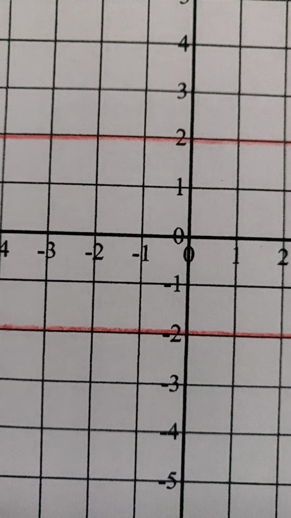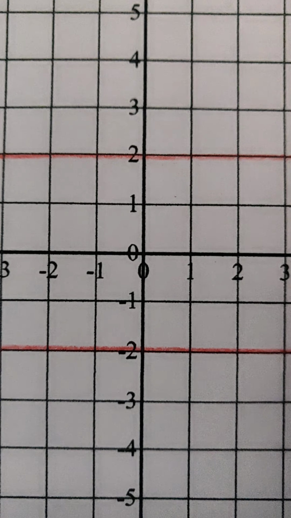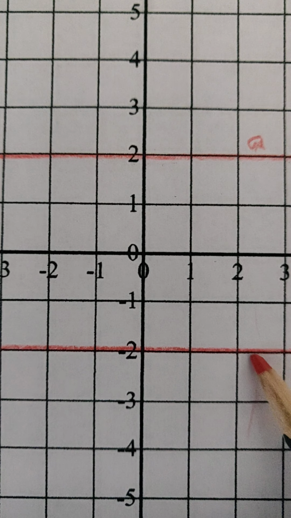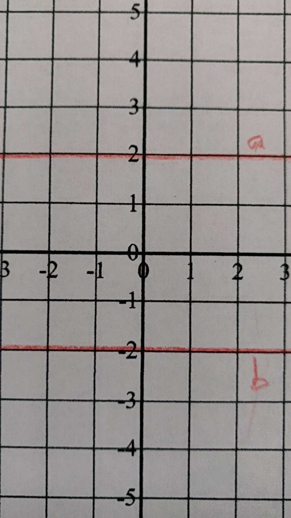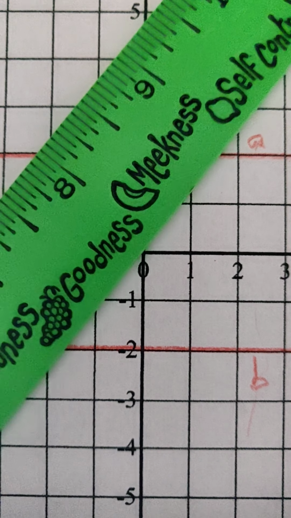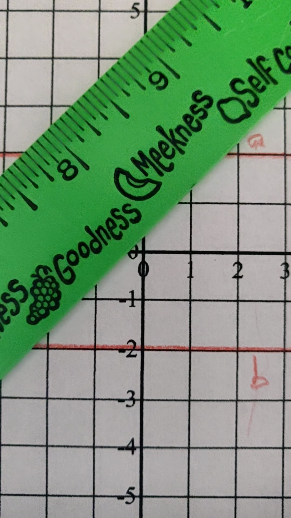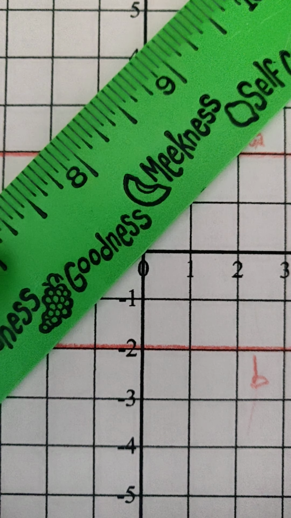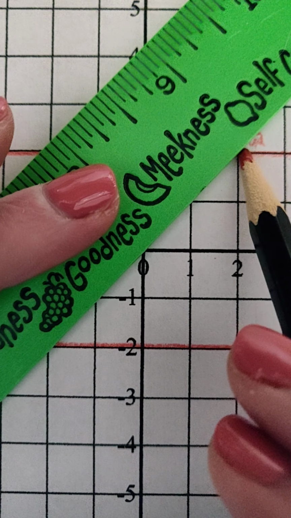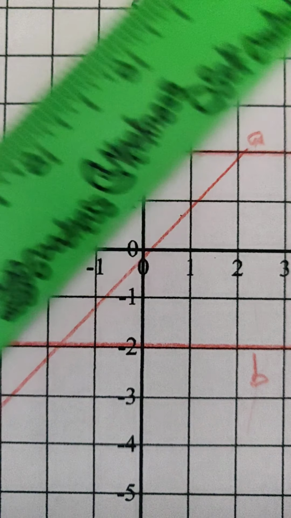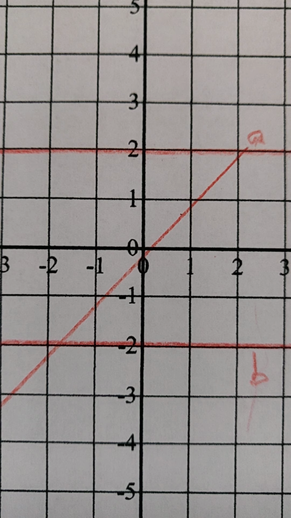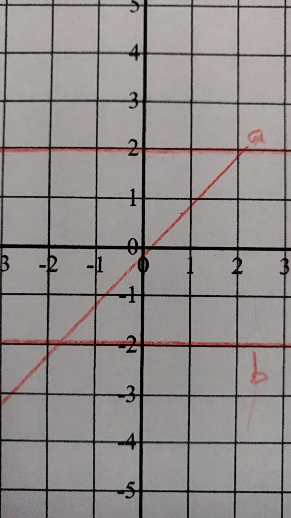So what I have here is the idea of line A parallel to line B. I'm also going to draw in a transversal right at the origin so that we've got an angle to talk about. So my transversal will be a little bit off, but it'll be enough to show us what's going on. So we've got these parallel lines on our coordinate grid.